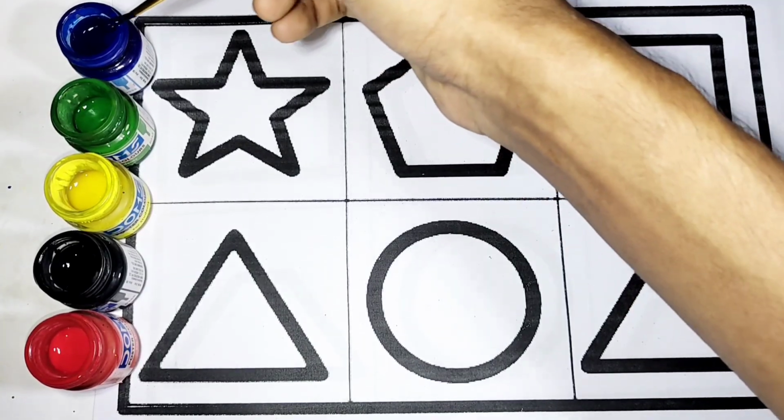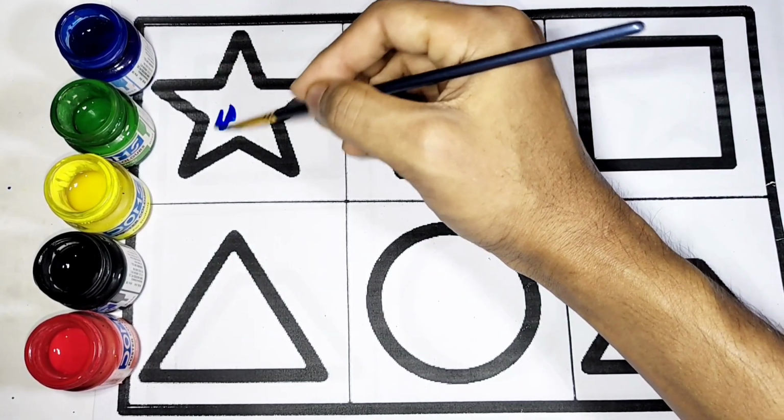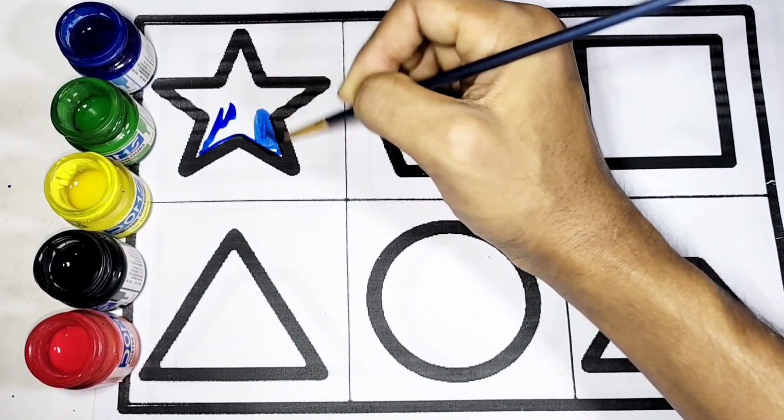Now we're mixing and using the color of blue and coloring the shape of star.